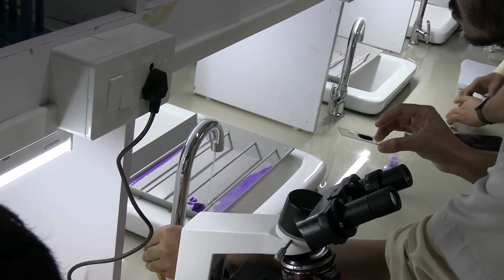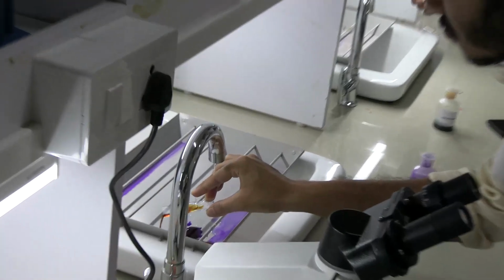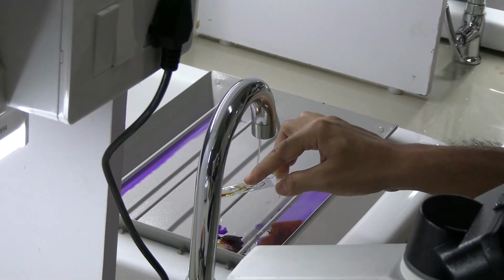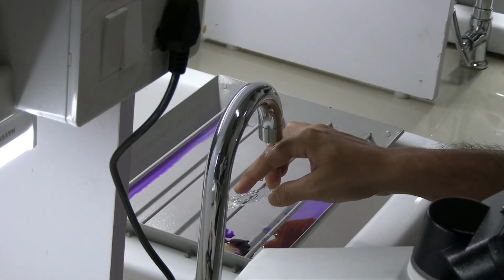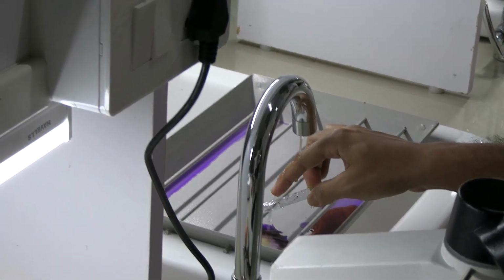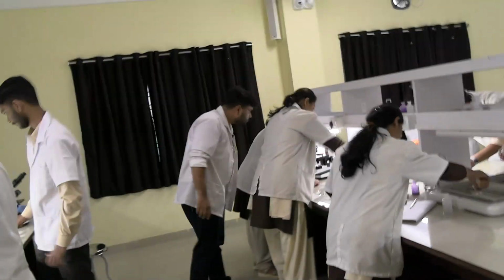Yes, sir. So you're gonna take this one. I have to wash it instantly. You're gonna put 2, 3 drops. You're gonna wash it instantly. Okay. I think that's enough. You're gonna wash it immediately. Very good. Okay. Just hold it a little bit higher. Otherwise, okay. I think that's enough. Okay. Are you guys doing the decolorization now? Okay.